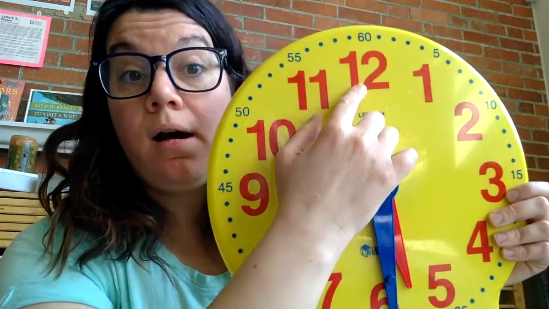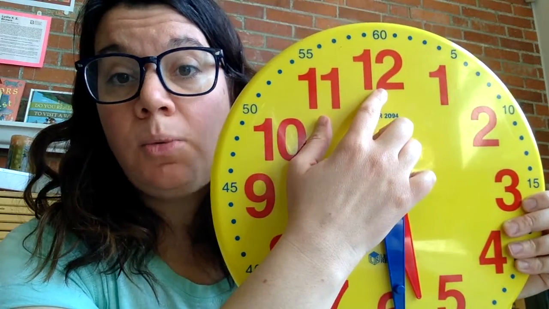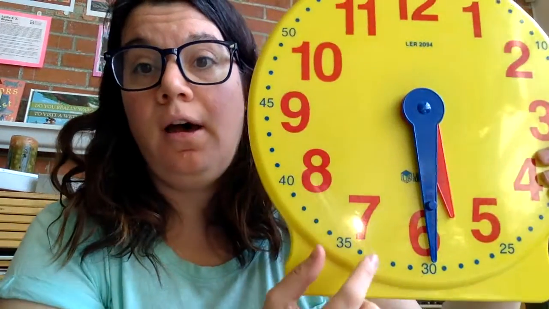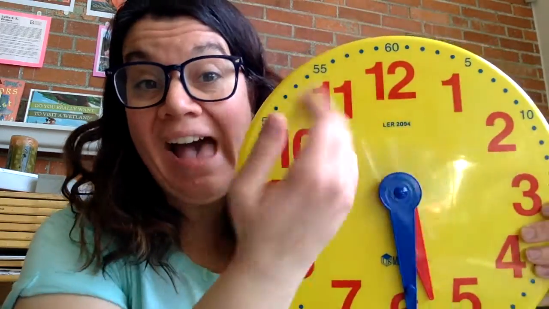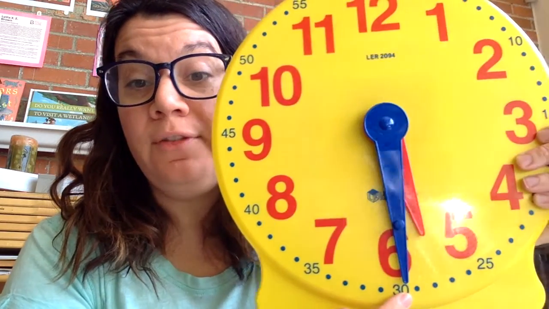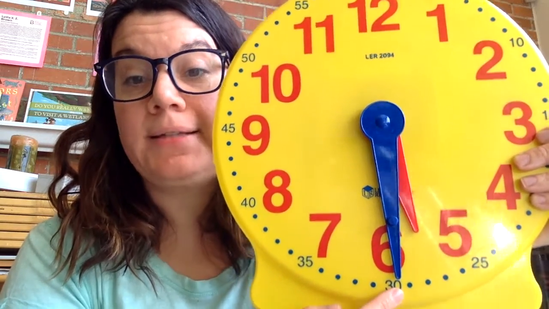We see our o'clock is at the 12. Half of 12 is 6. There's 60 minutes in an hour. So half of that is 30 minutes. So it is 5:30 or half past 5. And I just wanted to show you how it's related to our fraction circles. We call this our halves family because our whole is cut into half.